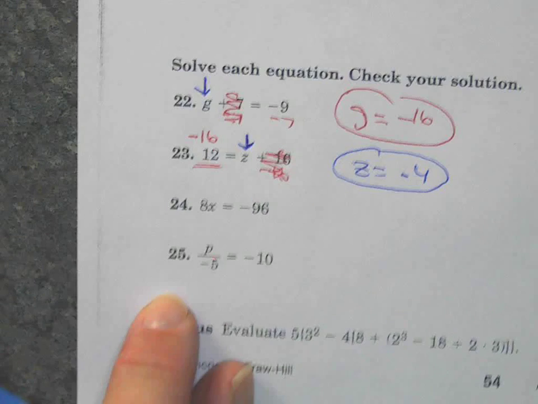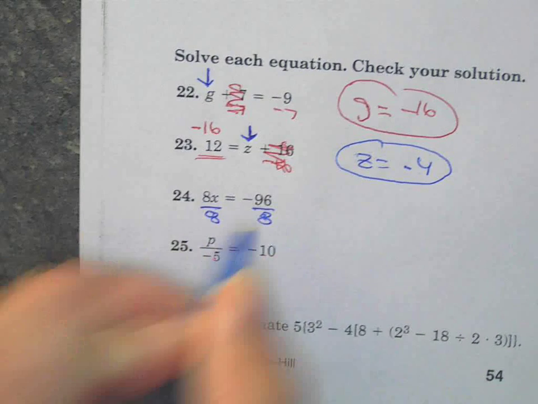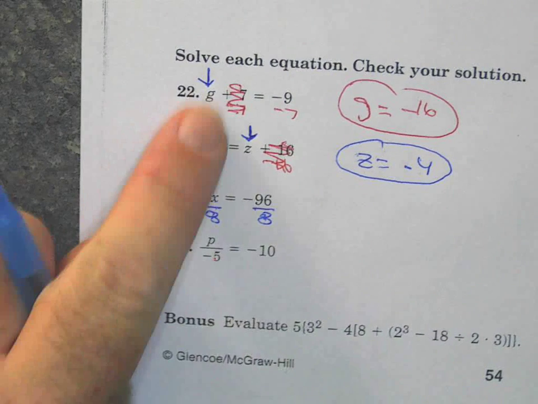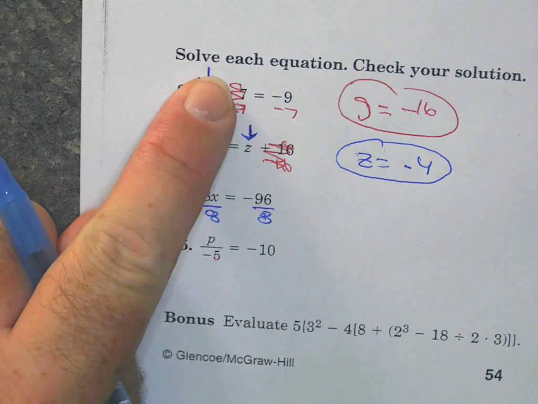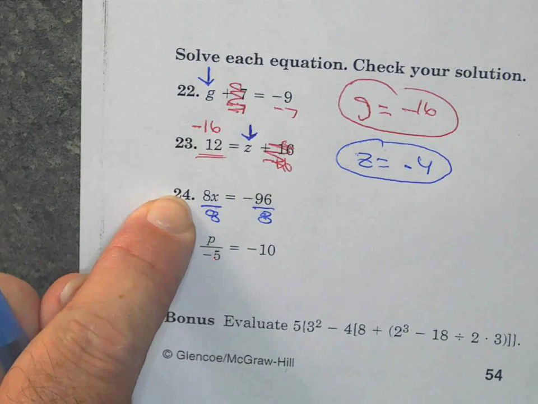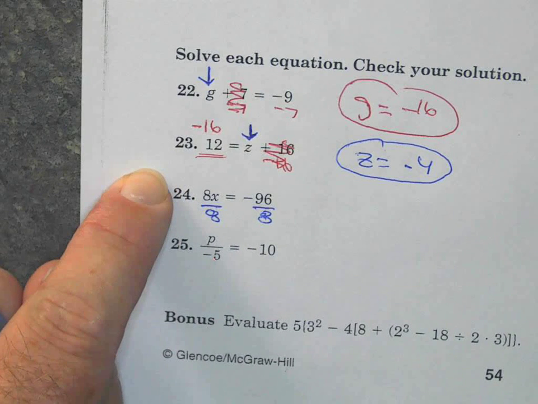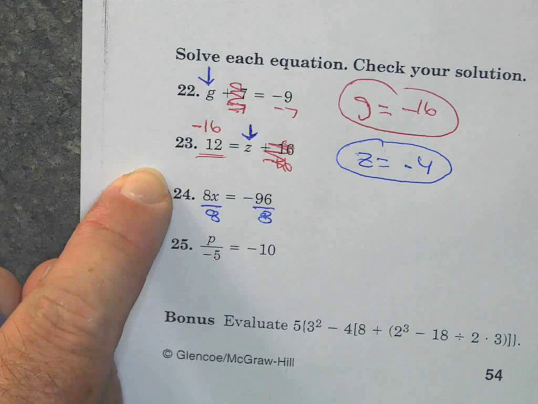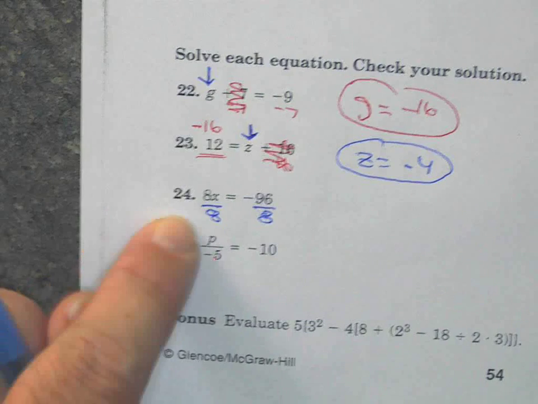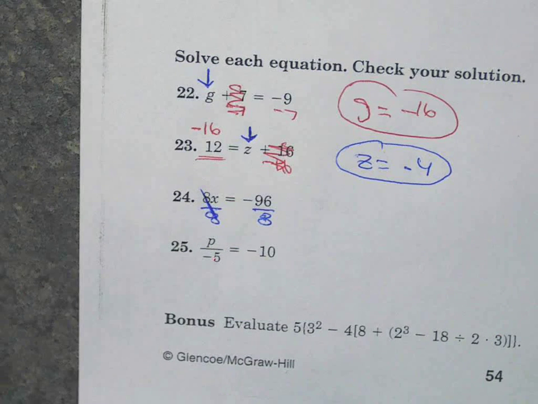Number 24. Oh, be prepared. I'm going to call on you. Divide by 8, divide by 8. Now, up here, plus 7 minus 7 gives me 0. Here, 8 divided by 8 gives me 1. Additive identity is adding and subtracting 0 keeps my answer the same. Multiplicative identity is multiplying by 1. You better not get a 0 here. 8 divided by 8 is 1. Cancel it out. Multiplying by 1 keeps my number the same.